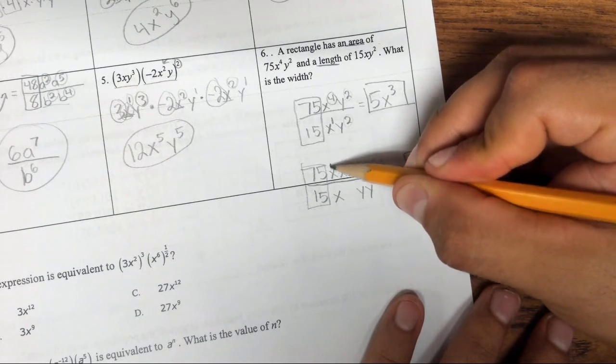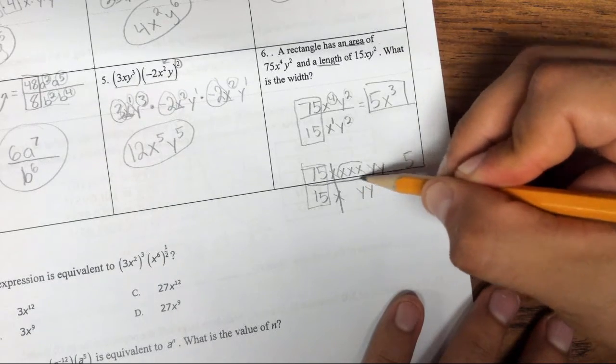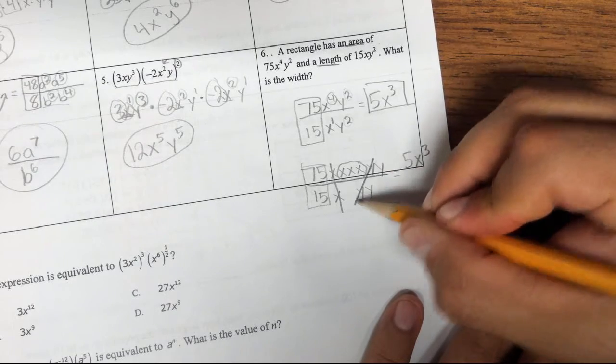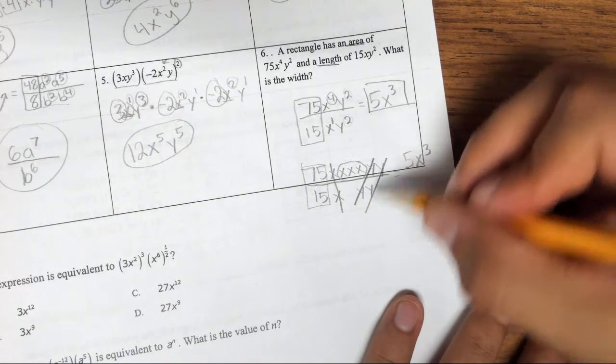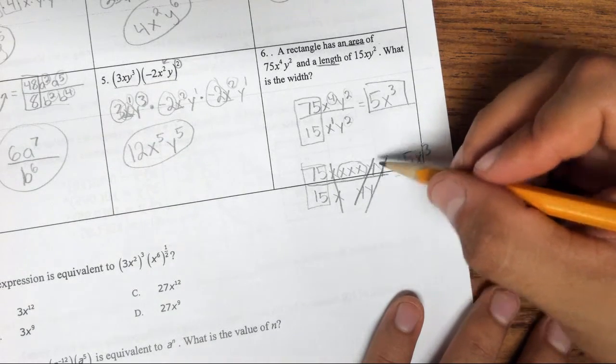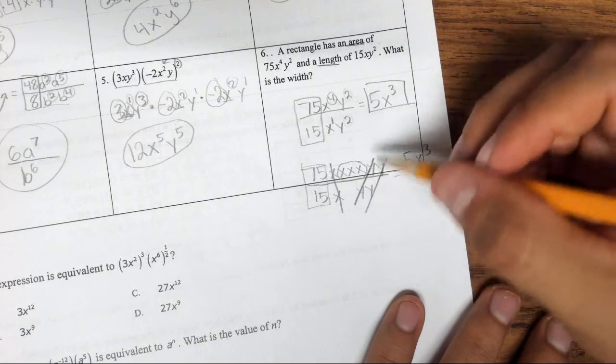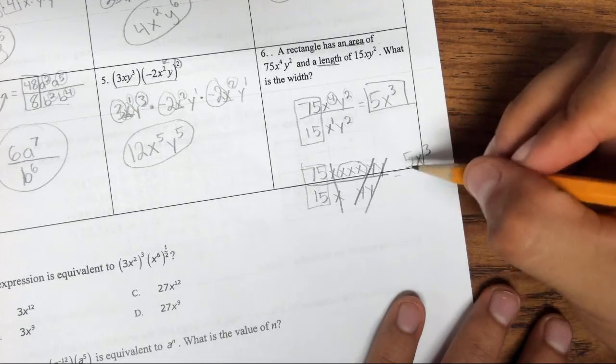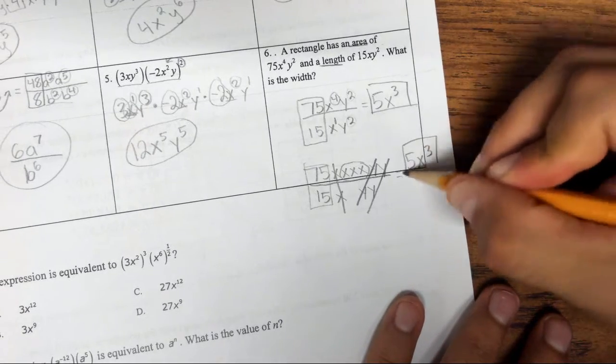X, I would cancel one of these out. I would be left with 3 on top, which we would write as x to the 3rd. And then my y's, that one would cancel, that one would cancel. They both go away, or they both technically reduce to 1. And since they both reduce to 1, we're not left with anything, which again gives us the exact same solution.